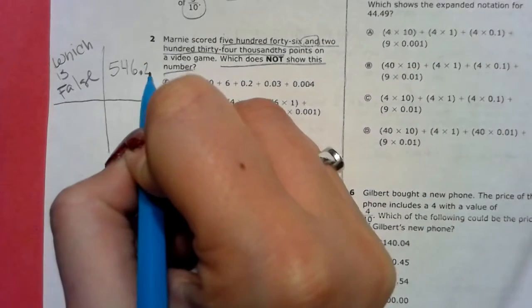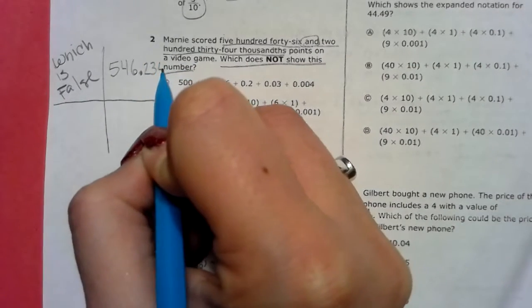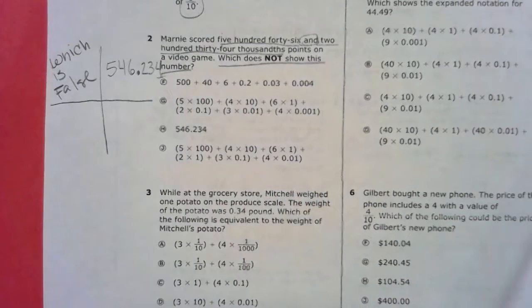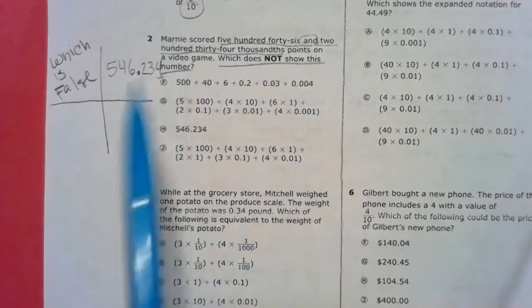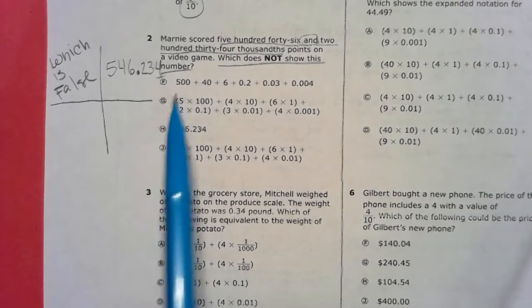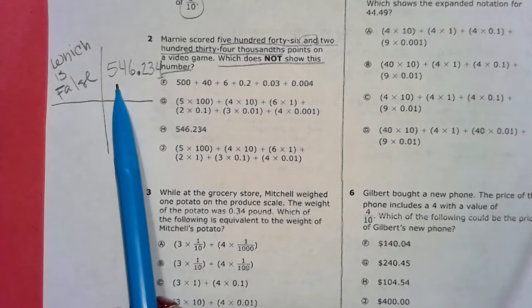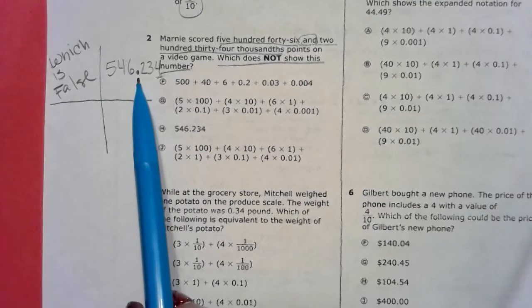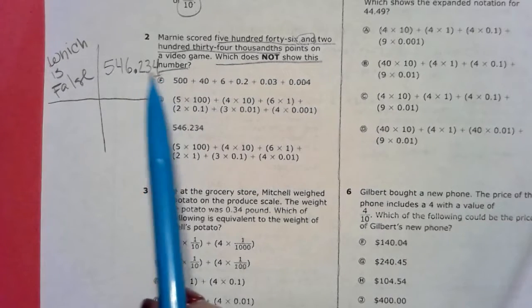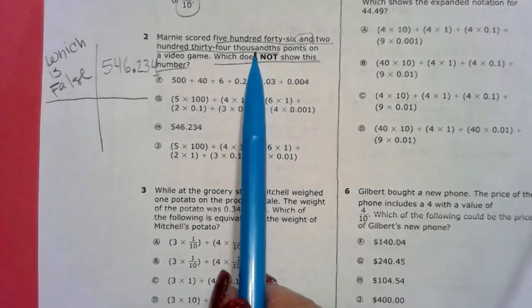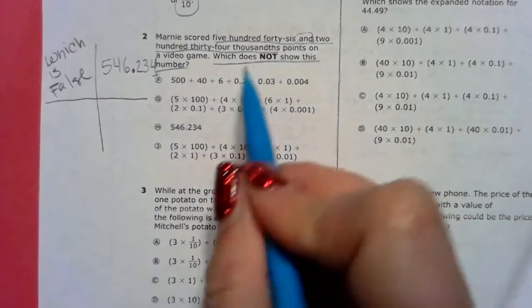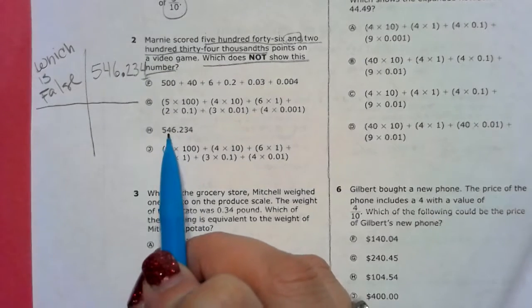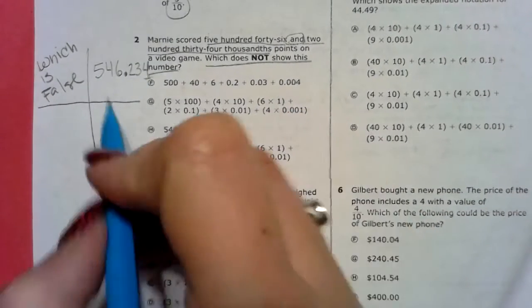546 and, that's my and, 234 thousandths, and it ends in the thousandths place. Okay? So you could have written that number back in words, but eventually you're going to need to write it in your place values so that you know you have a 5 in the 100, 46, then the 234, and that 4 lands in the thousandths place. Okay? So, which is not true? Well, 546.234. This one is true, and I just wrote it up there.